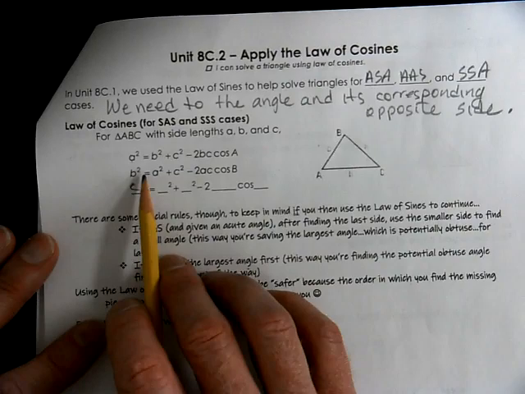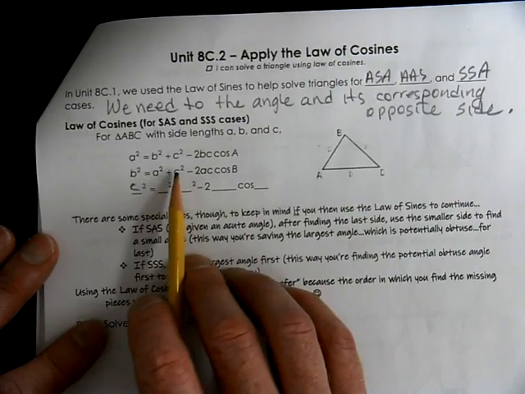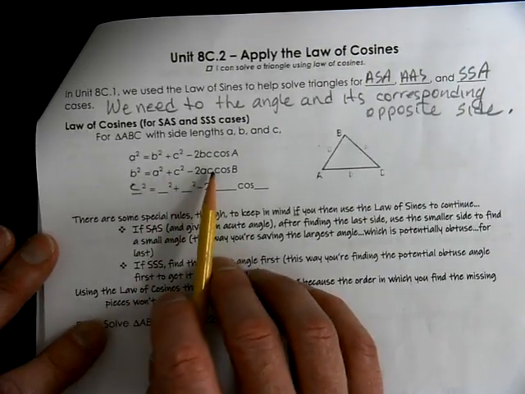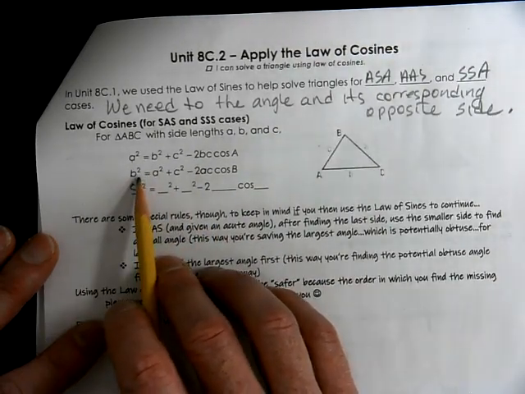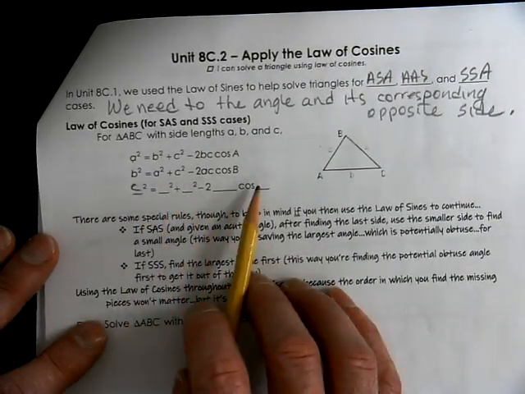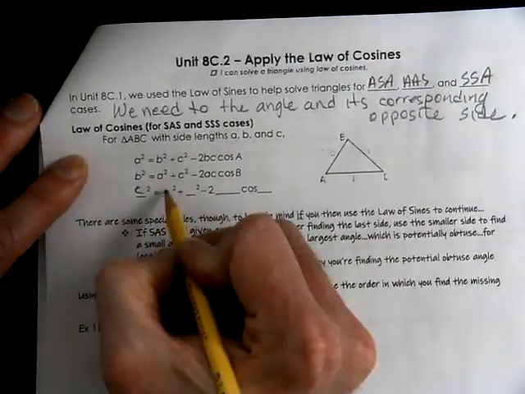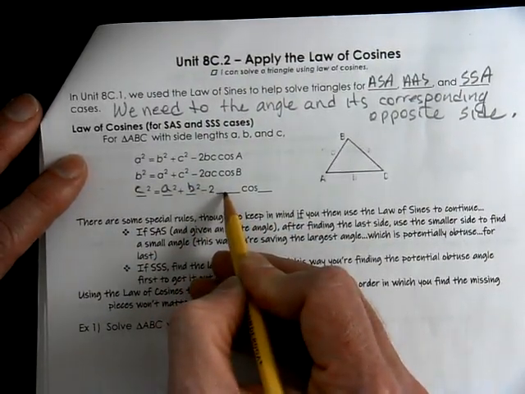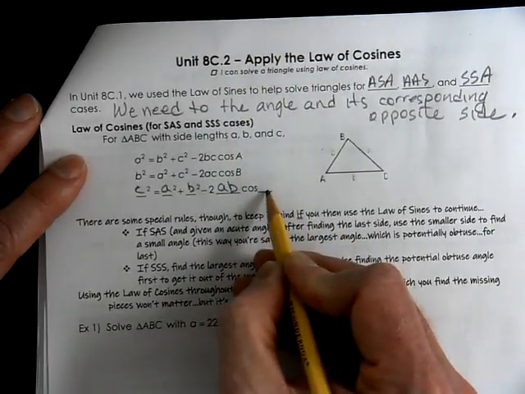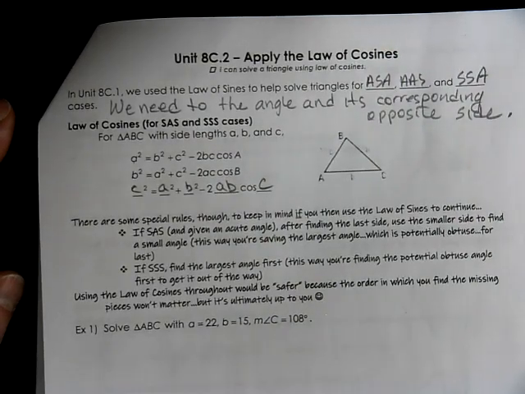This is B squared, that equals A squared plus C squared, different letters than the B squared, minus 2 times those two letters, AC, cosine of your B. So what is this formula going to be? If this is C squared, what should this one be? That would be A squared plus B squared, minus 2 times AB cosine of C. So those are your equations that you would be able to use for law of cosines.